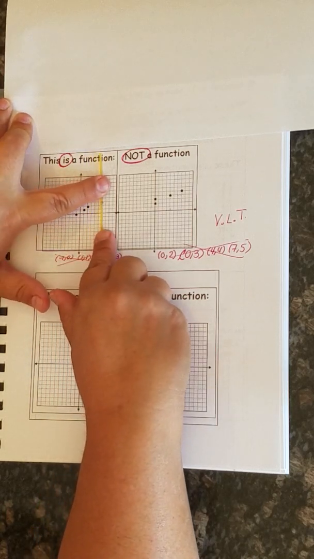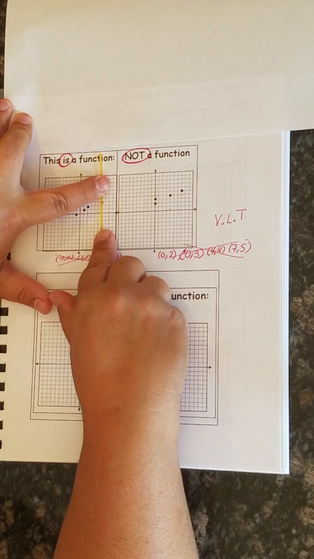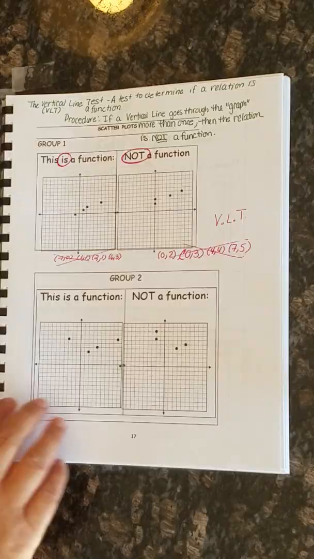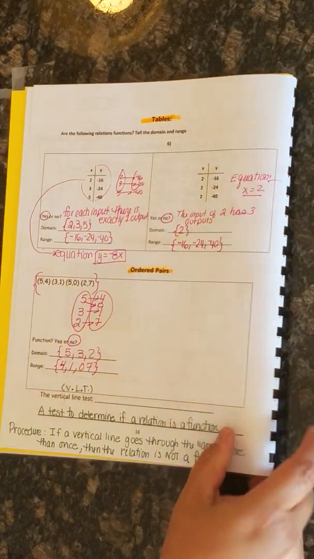And I only went through it once. So this tells me that it's a function. And I'll show you the definition in just a second. Here it is, right at the bottom of the page.